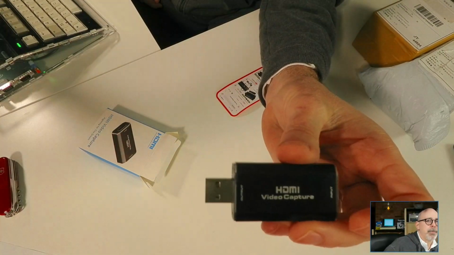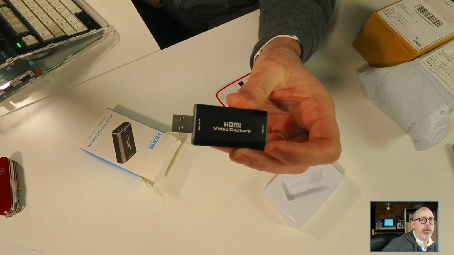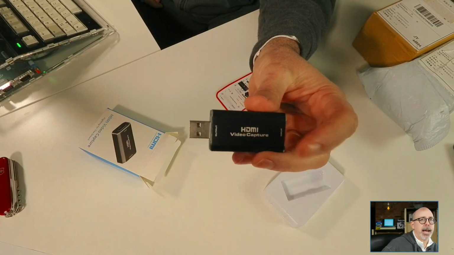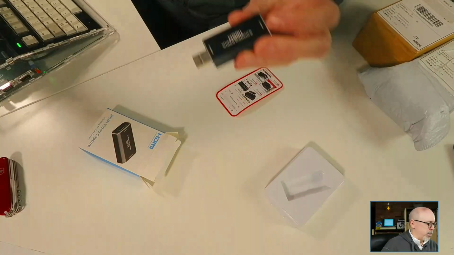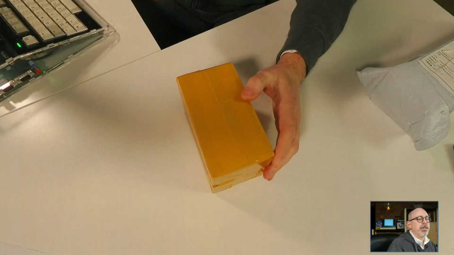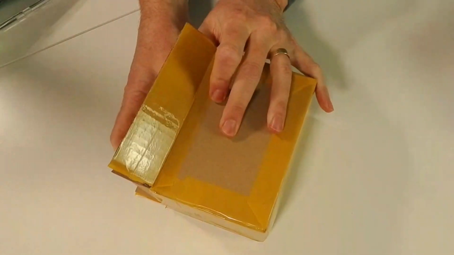Most of these USB capture devices do seem to work really well with the MEGA65. I've been able to capture from these into my computer. So if you need something, that's a good one. So let's go ahead and open this up and see what we have in here.